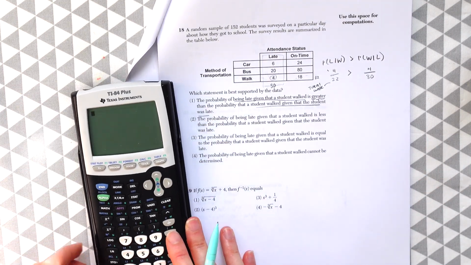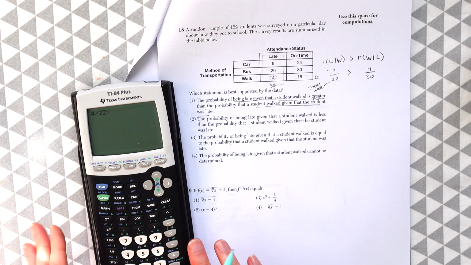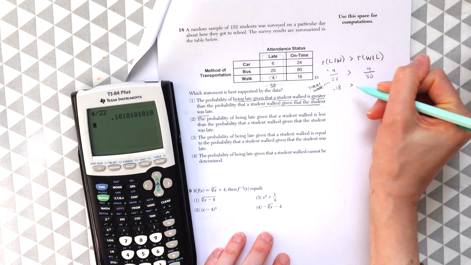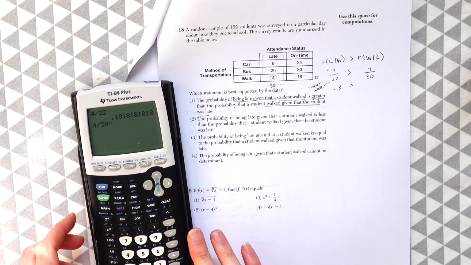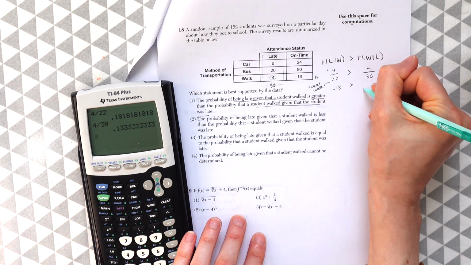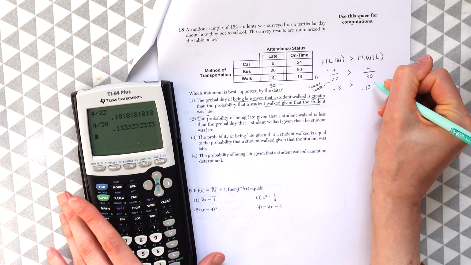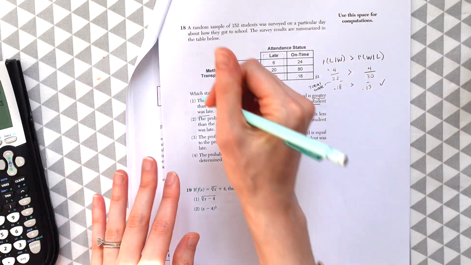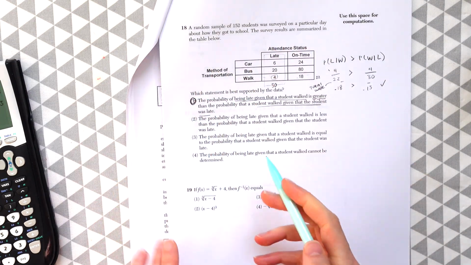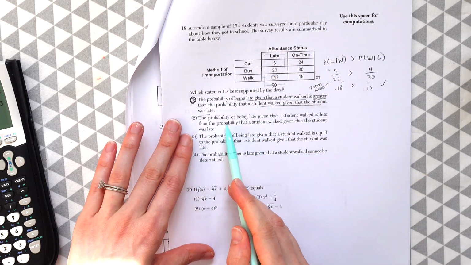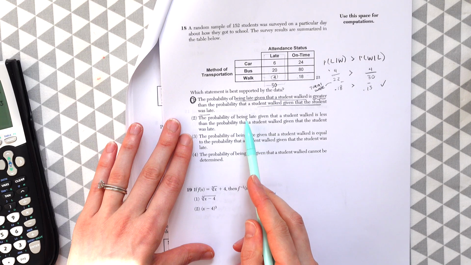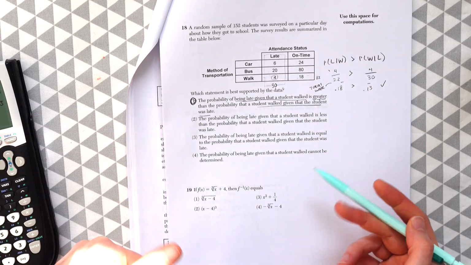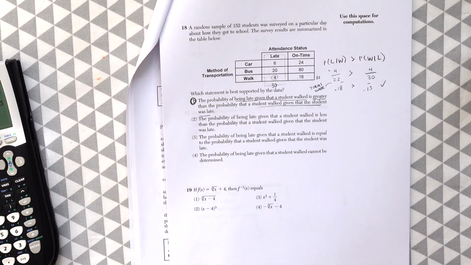And if you're a little fuzzy with fractions, you can also always check and divide. 4 divided by 22 is 0.18. And we're saying that's greater than 4 divided by 30, 0.13. So this works out. So choice number 1 is our answer. And if you look at the other choices, it's the probability of being late. So they're all the same probabilities, and we're just asking to compare which is greater or if they're equal. And choice number 1 is the right answer.